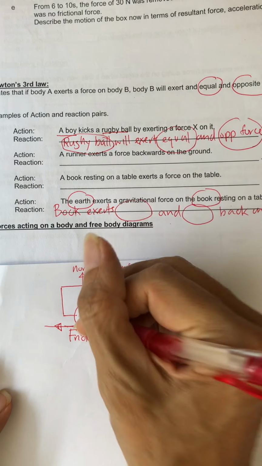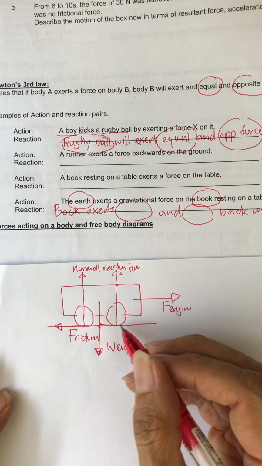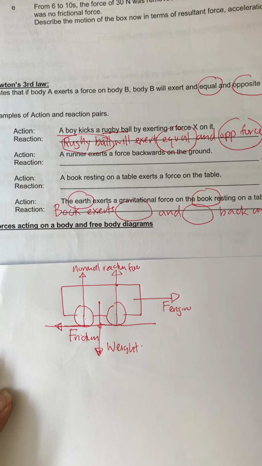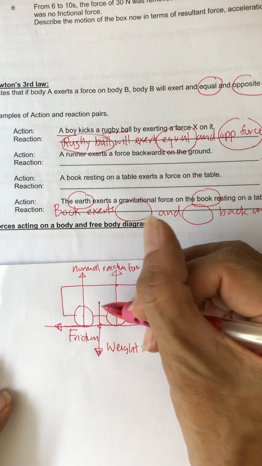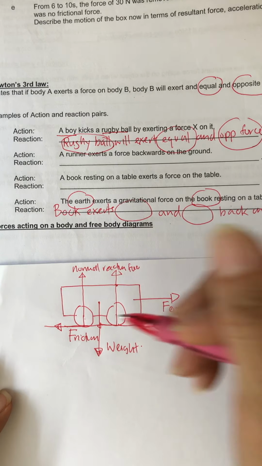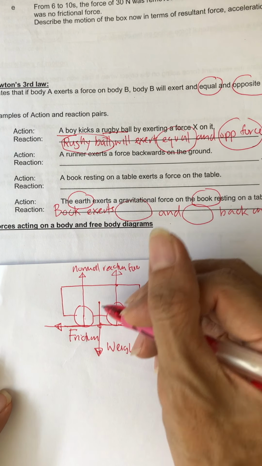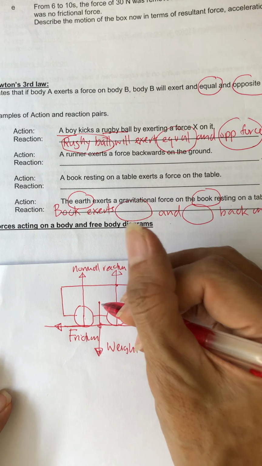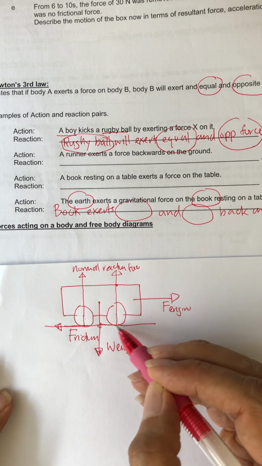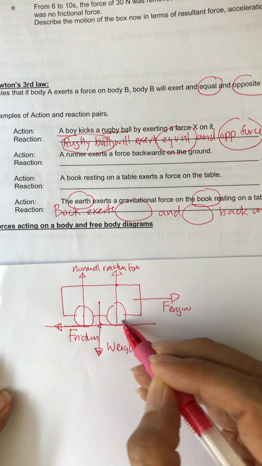Don't start from the center. The most common mistake is to draw it from the CG. That's wrong. Sometimes I tell you the wrong thing and you do the wrong thing, so I just caution you, don't do it.